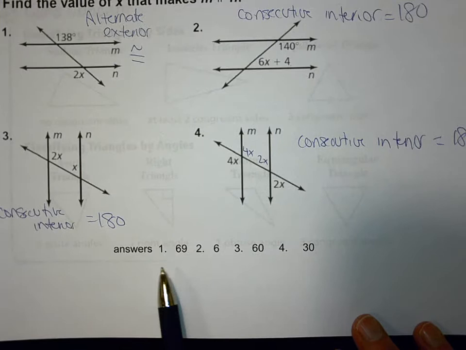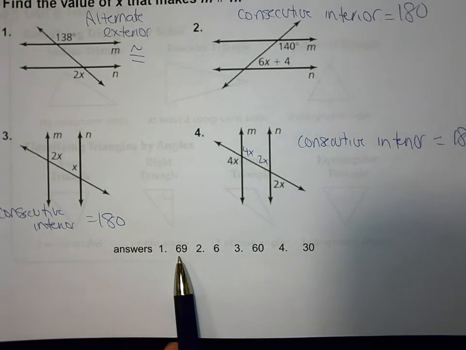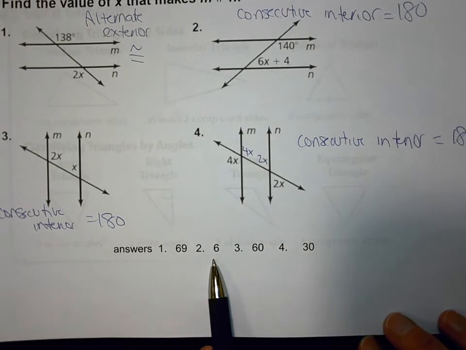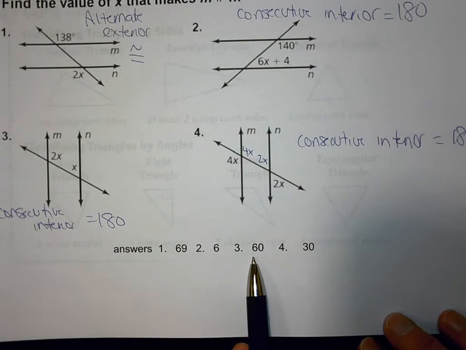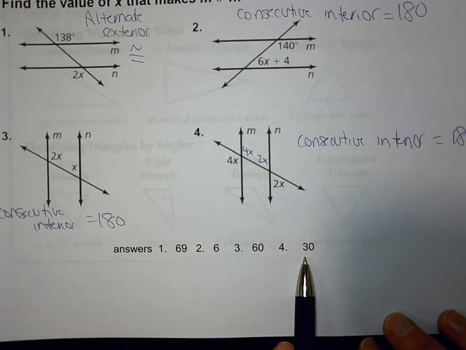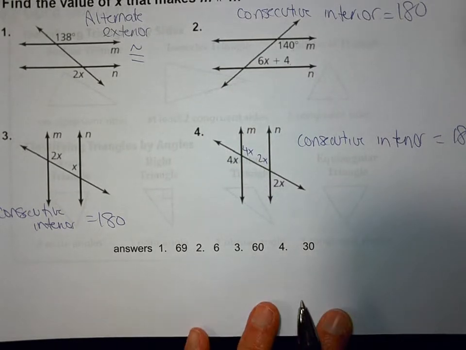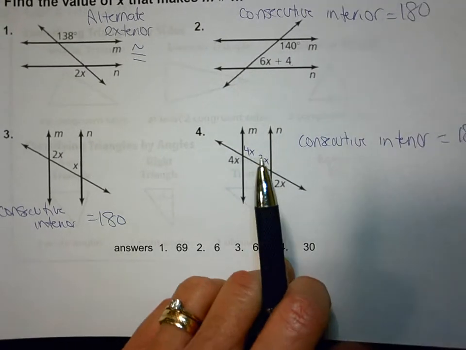Then your answers down here: number 1 should be an x of 69, number 2 should be an x of 6, number 3 an x of 60, and number 4 an x of 30. Just do that on separate paper, please, and just call it the slides.